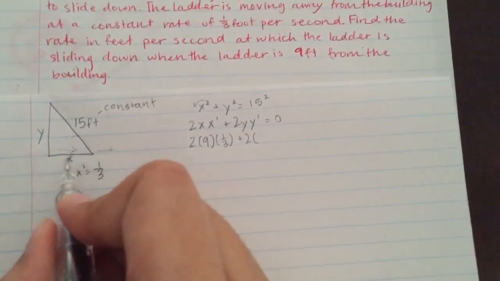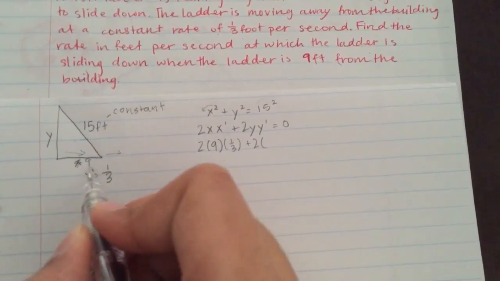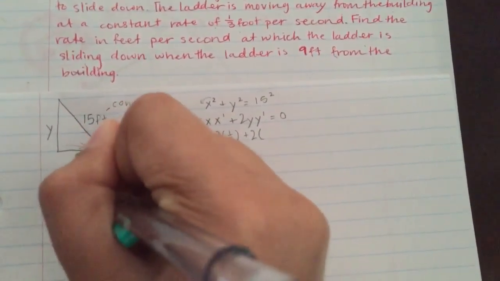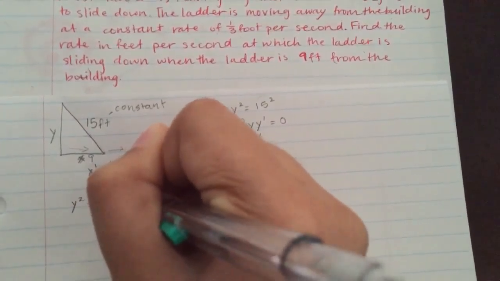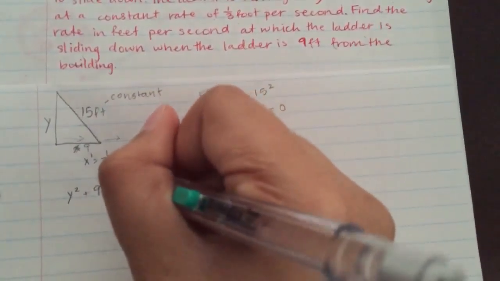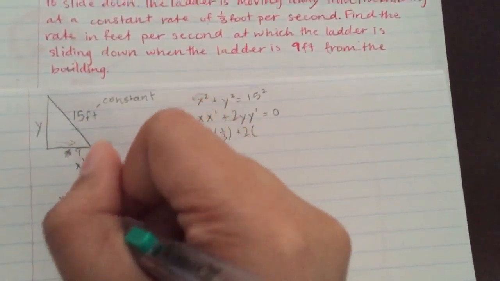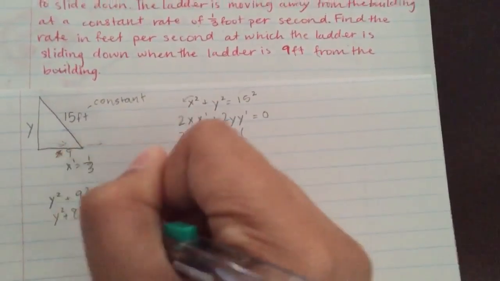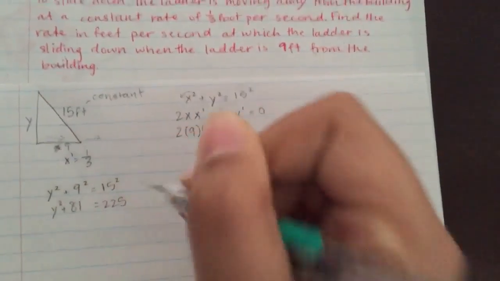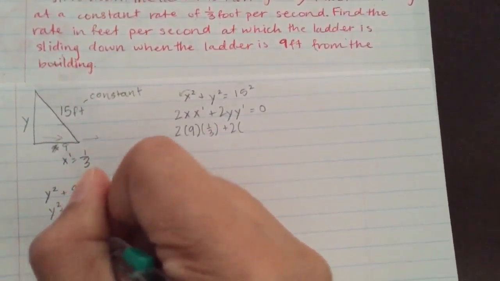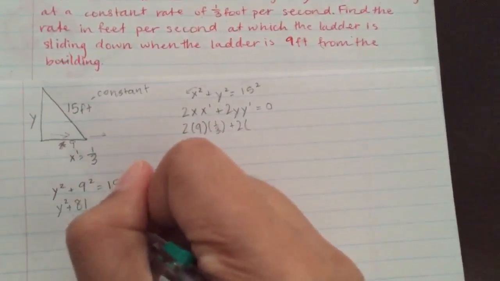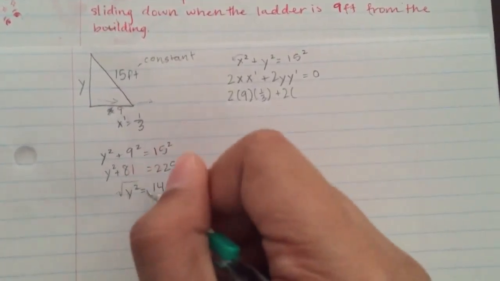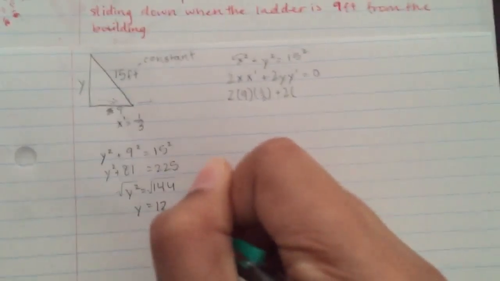So now that we know that this is 9, we can use the Pythagorean theorem to find it. So y squared plus 9 squared equals 15 squared. And then we have 81 plus y squared equals 225. And then when you subtract, y squared is going to equal 144. And then the square root, y equals 12.